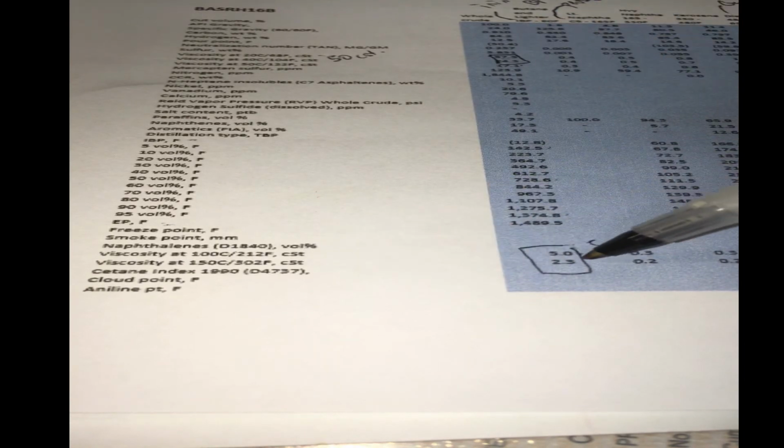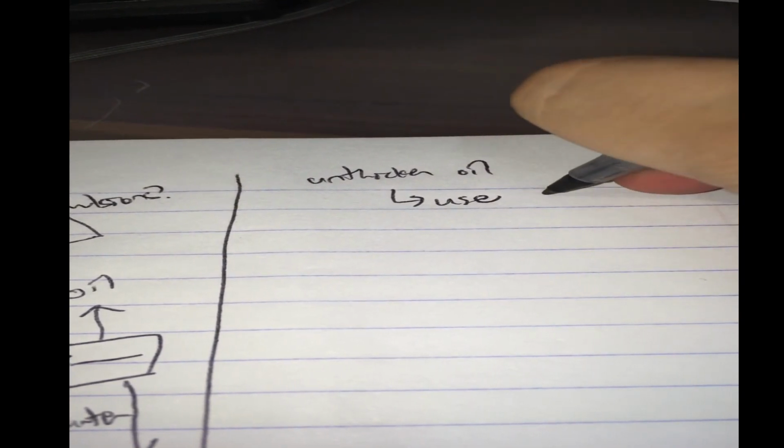At 150 degrees, even less, 2.3. So that's how you unthicken the oil. Use heaters.